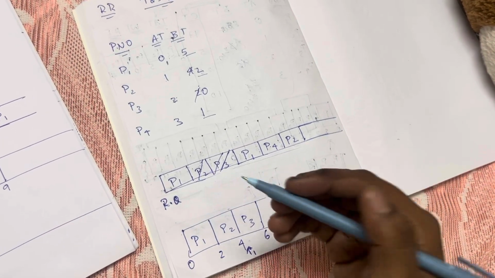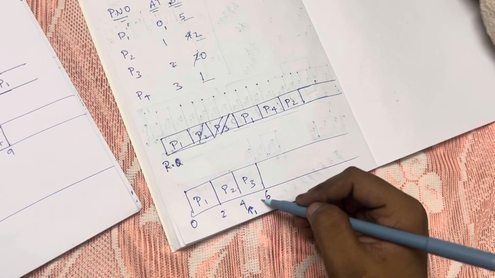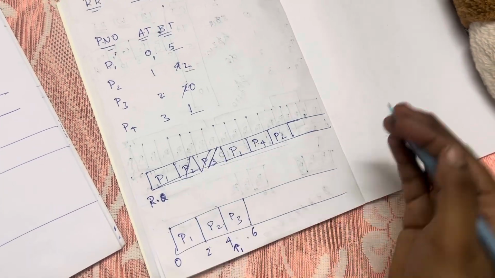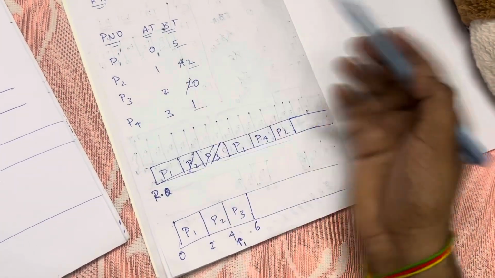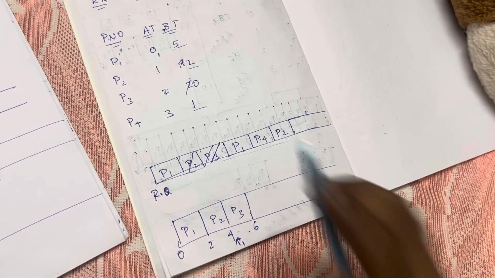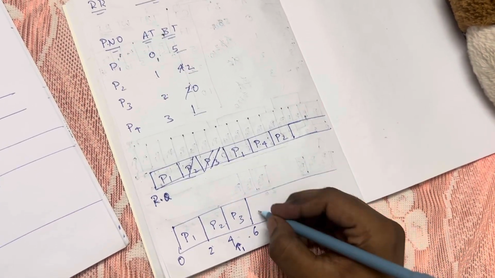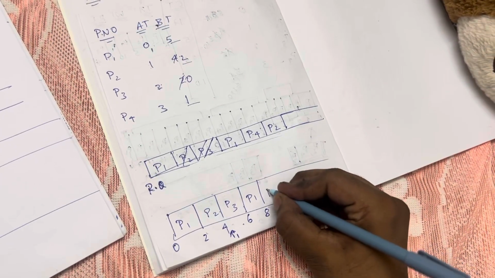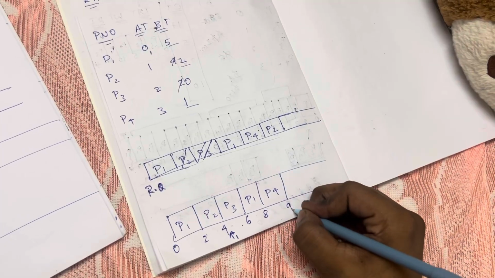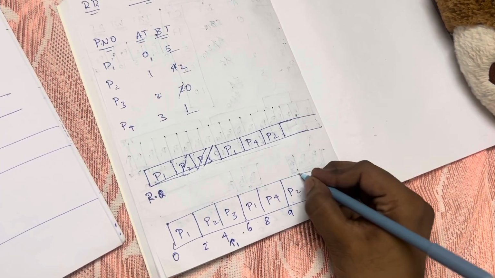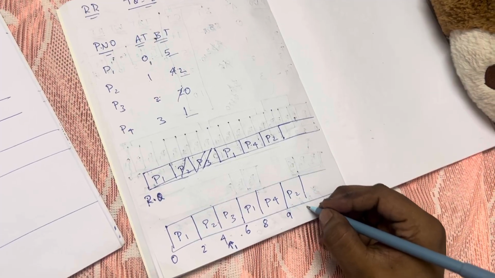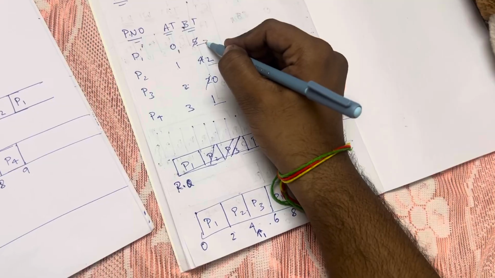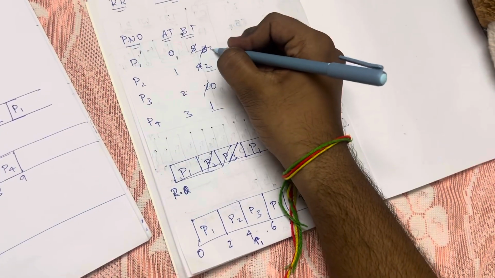P2 has arrived, P3 has arrived, P4 is waiting on the list and has not arrived yet. So after doing this step, we have to write again what is ready. P1 is ready, P4 is ready, and P2 is ready. So now we write P1 here and just add 2 again, that becomes 8, and for P4 you add 2 again and it becomes 9, and for P2 you add 2 again and it becomes 9, 10, 11. Okay, now P1 minus 2, that becomes 3.